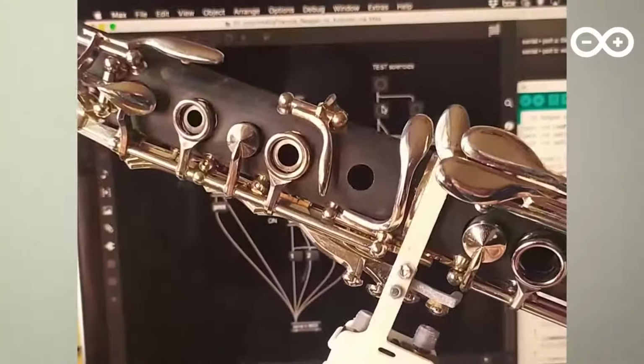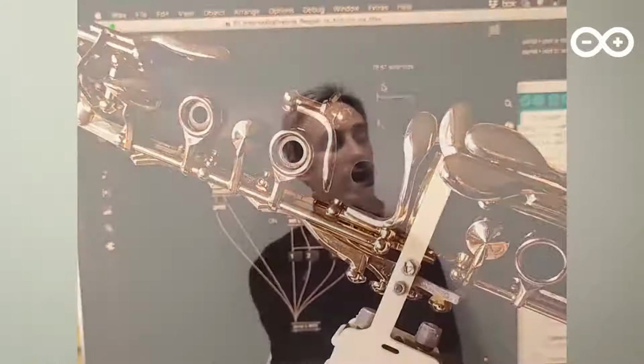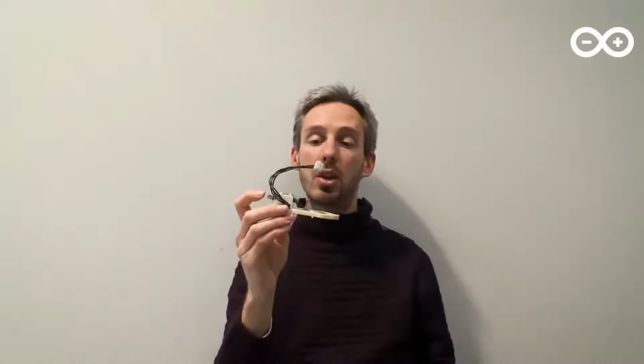And the second stream would be MIDI notes that were actually sent to a Max patch that was translating MIDI notes into serial commands. And these commands were sent via serial to an Arduino Nano. So the Arduino Nano then was making these solenoids push the 2 keys of the clarinet. So what did I achieve with this?